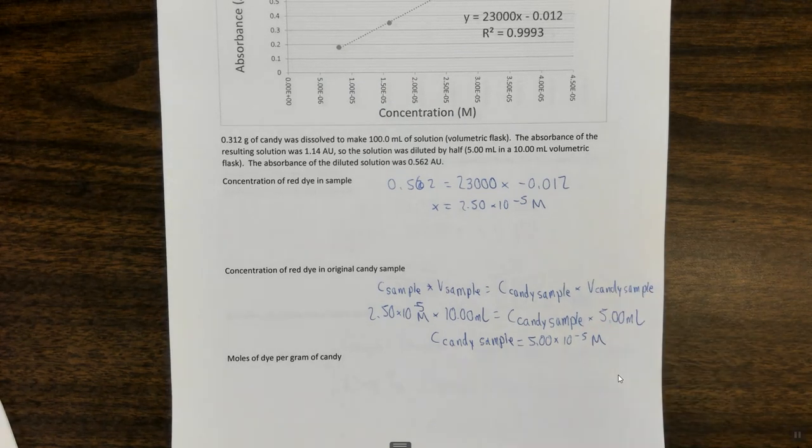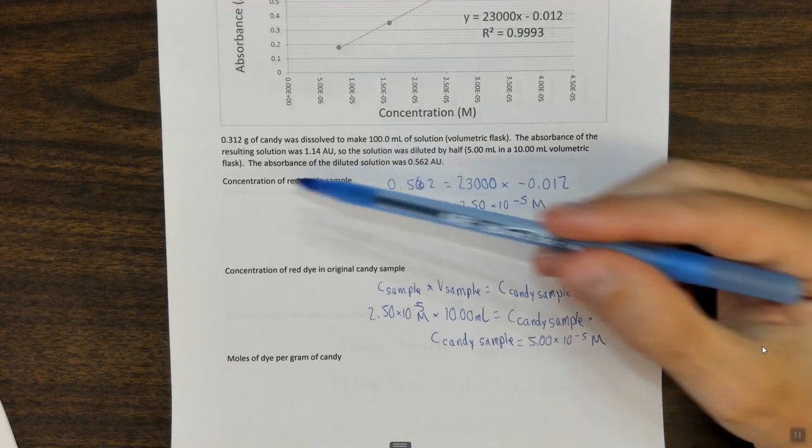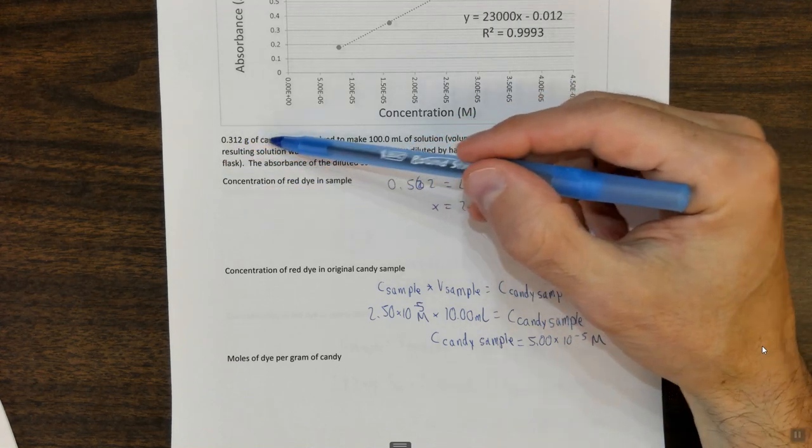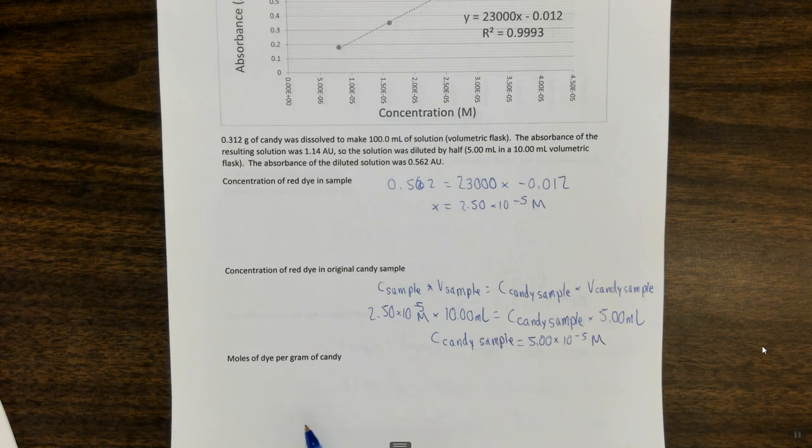All right, because I diluted it by half, the original sample had double the concentration. So now I have the concentration in the original candy sample where I took the 0.312 grams of candy and dissolved it in 100 milliliters of solution. Now, it asks for the concentration of dye in the candy.